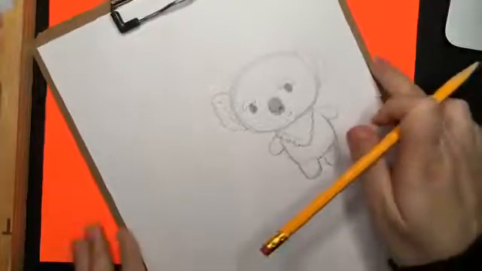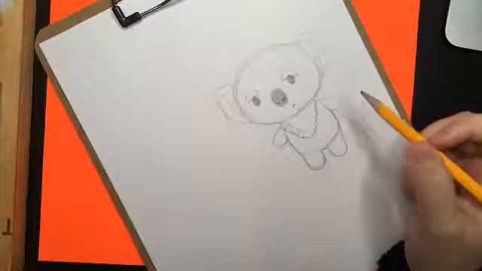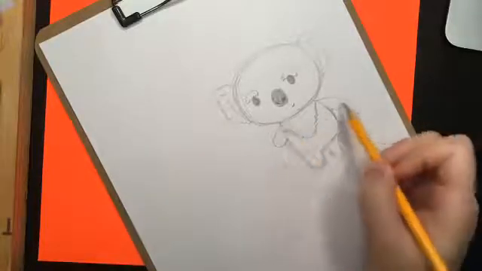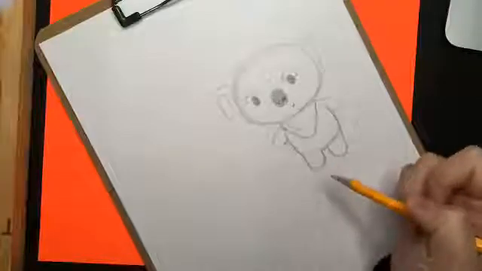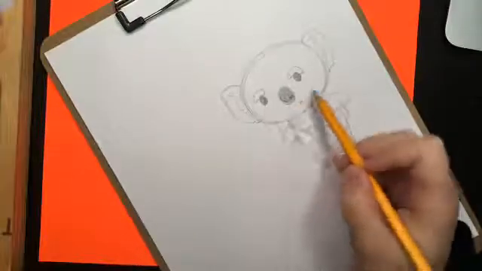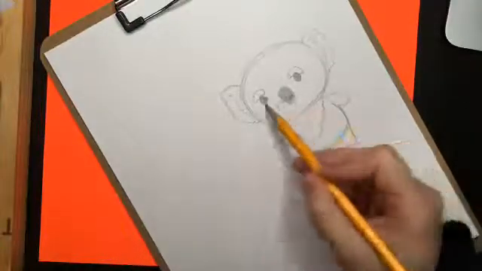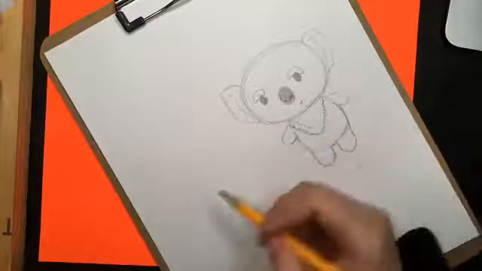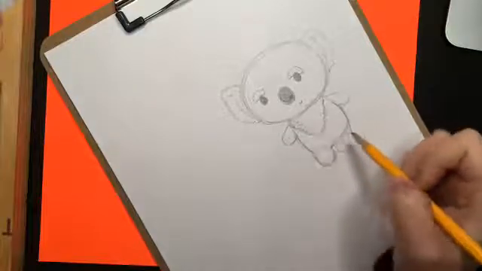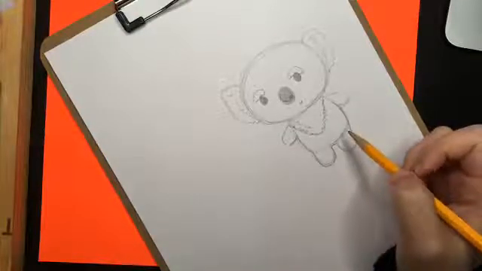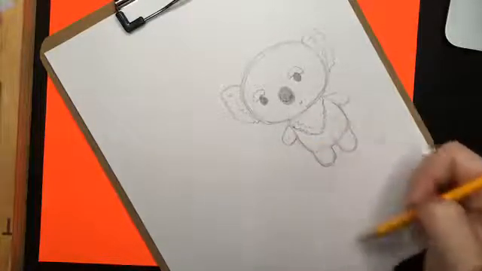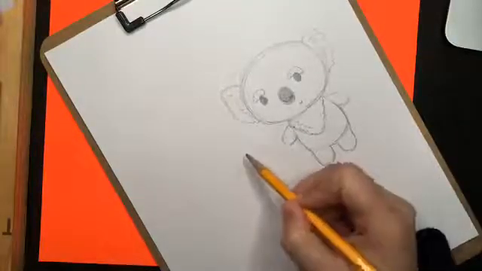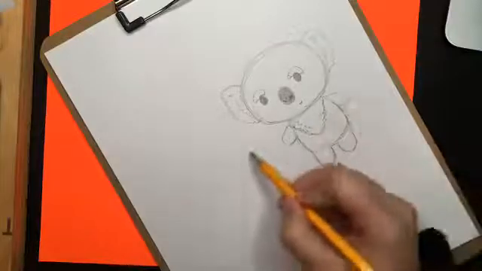Okay, so with those basics, if you wanted to change the position, you can think about his arm positions and his leg positions and change his facial features, different kinds of eyes, a different mouth, different expressions. You can add clothing to give him different characters. You can make his body longer also. So maybe let's try to do a taller koala just for fun.